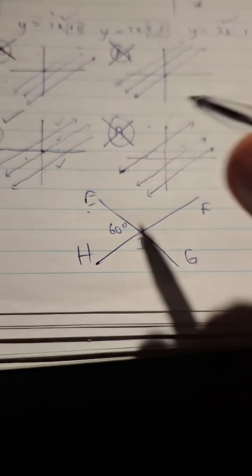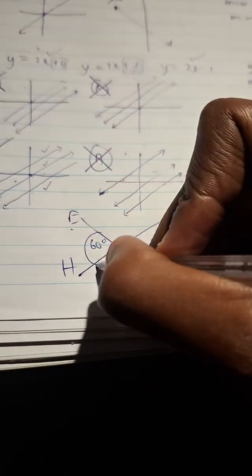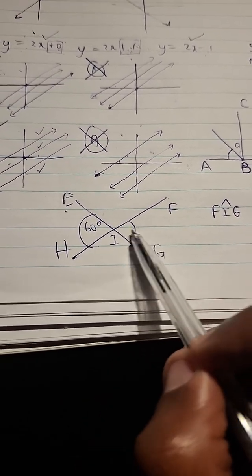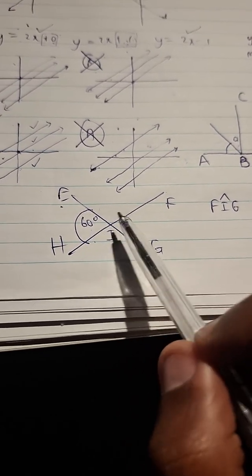Please, guys, we are told that this angle is 60, this one. We are being asked what is angle FIG. Remember, when they say angle FIG like this, it means they want this angle. What is the relationship between these two angles? We call these two angles vertically opposite. What do we know about vertically opposite angles? When there are two lines that are intersecting like this, angles opposite each other are equal.